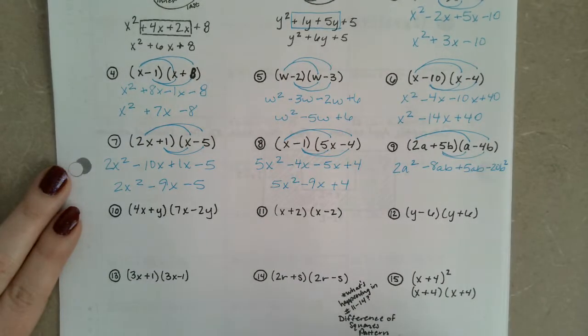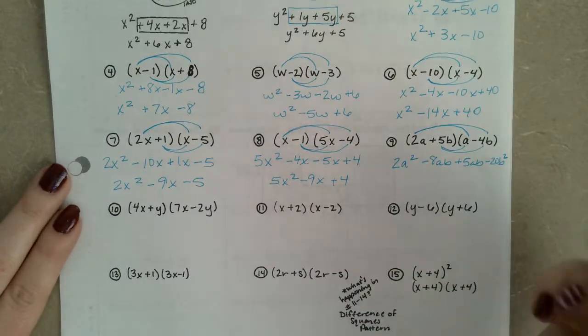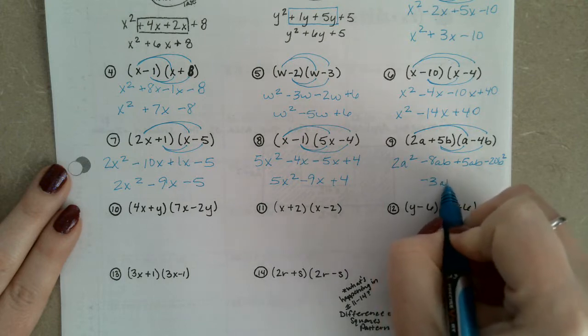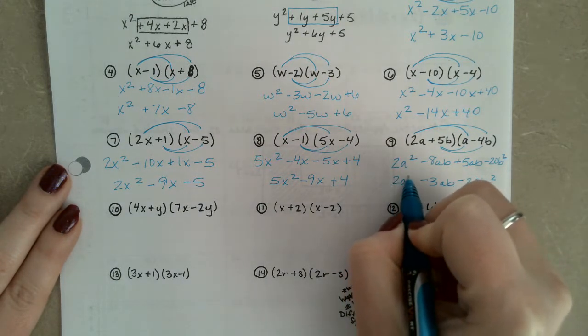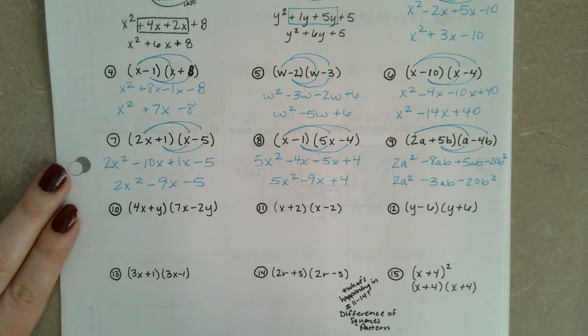That's b squared. And then these two terms are the same, so I can go ahead and combine them, negative 3ab. Remember, even if I had written one of them as BA, it's still the same because of the commutative property, so we can still put them together.